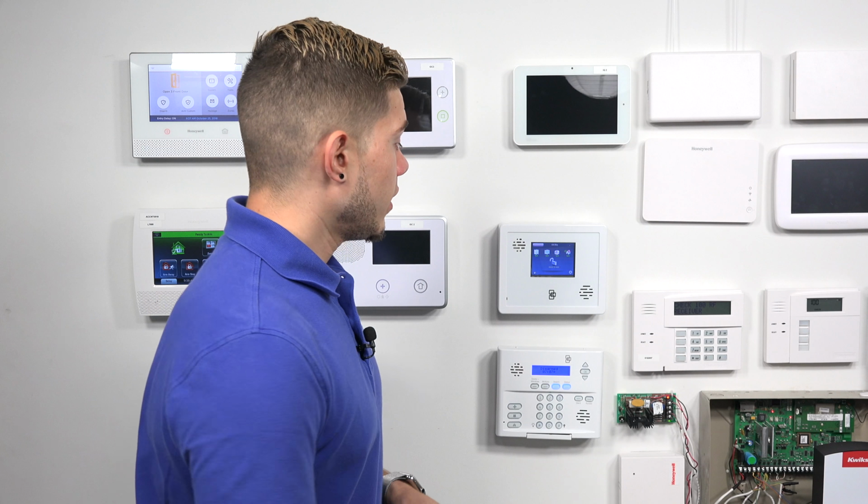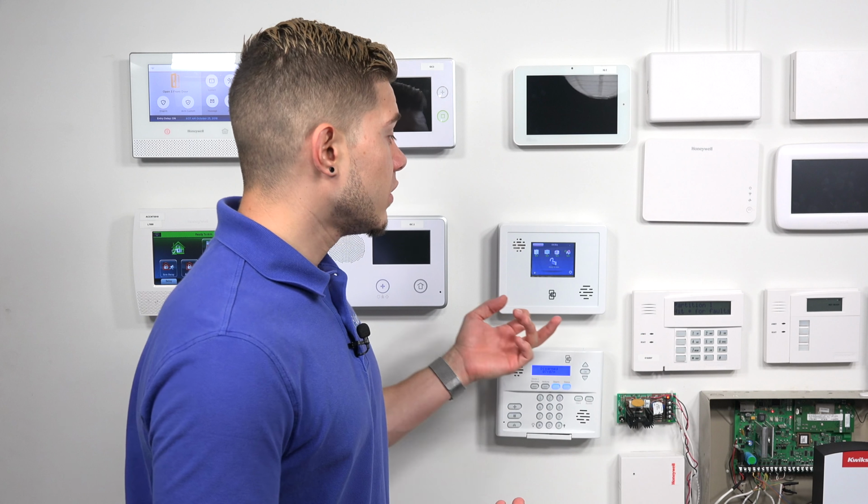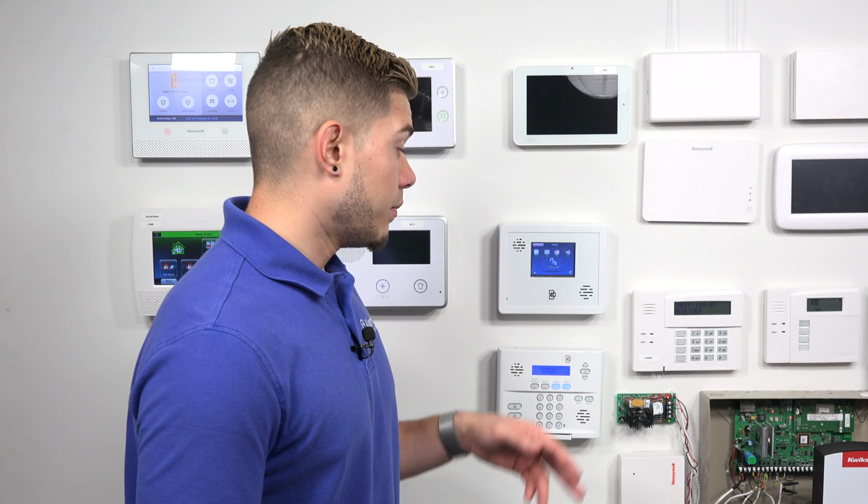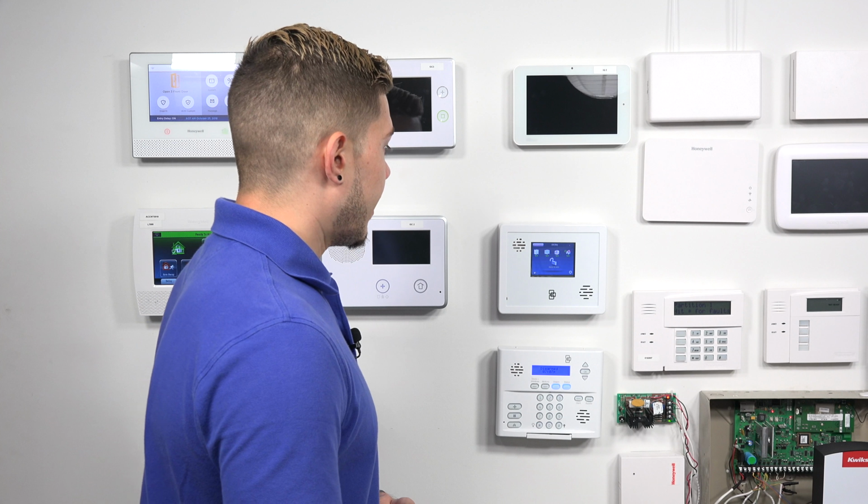Today we're going to be going over how to set the time and date on a Simon XTi or Simon XTi-5. Now the panels are very similar, so it's going to be the same walkthrough. I'm using the Simon XTi today, but if you do have the XTi-5, it's the same exact steps. This is very short and simple.